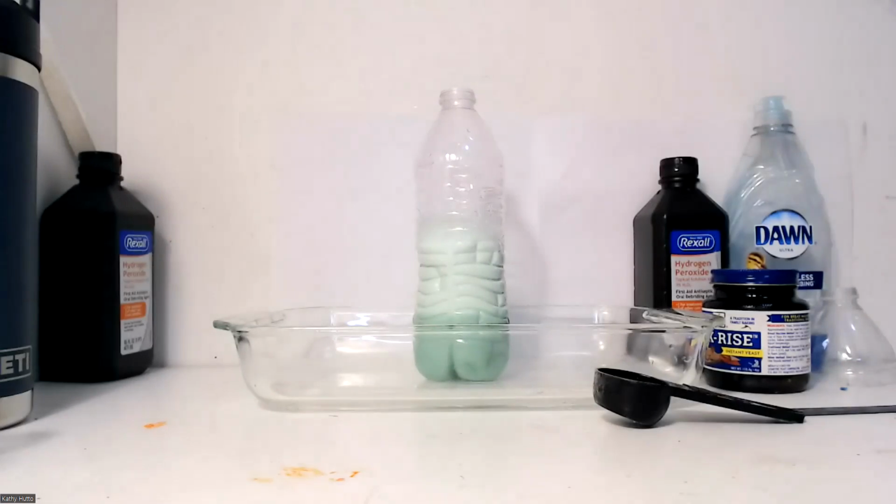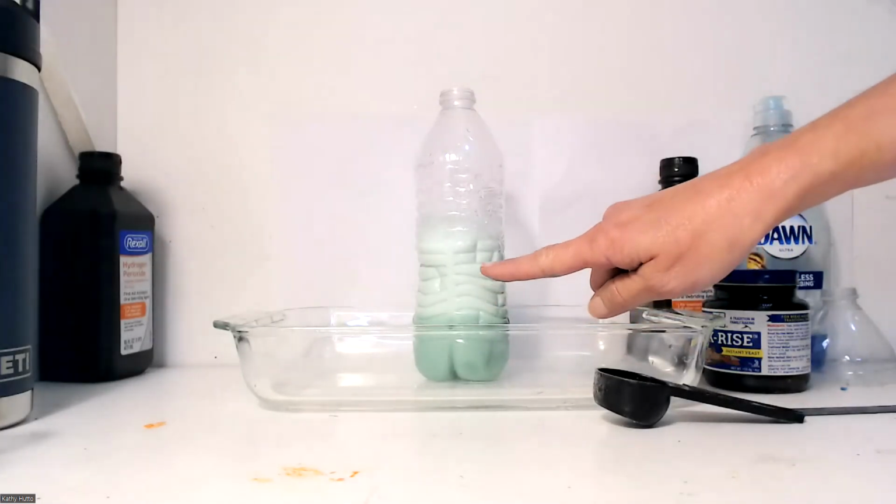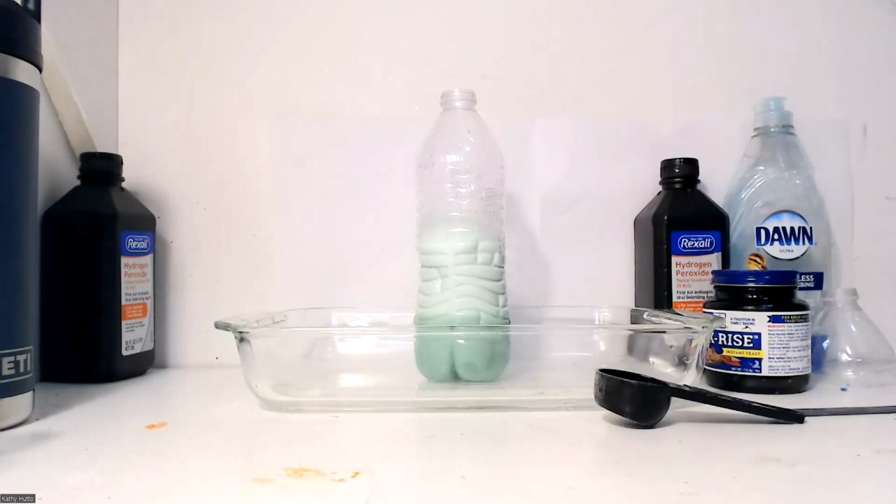Okay, well, let's take a look at our toothpaste. It is starting to rise. It's coming up. We're going to continue to let that work. And as it's working, we'll read a story.